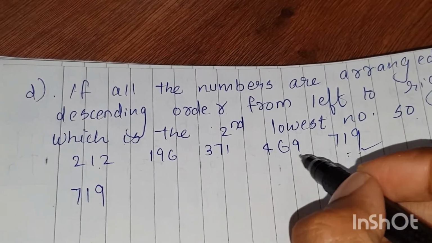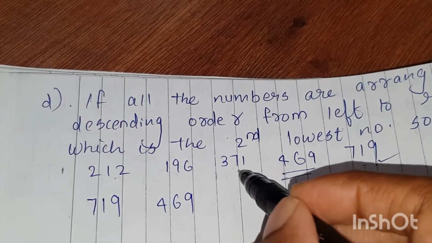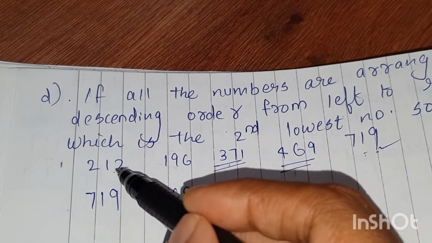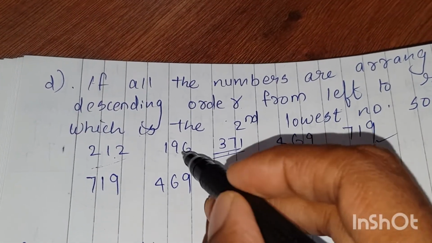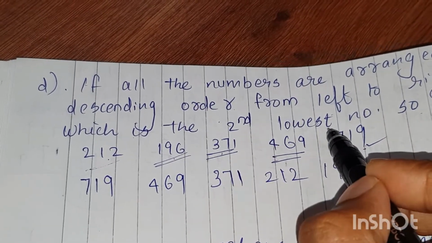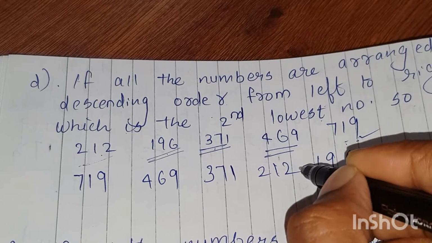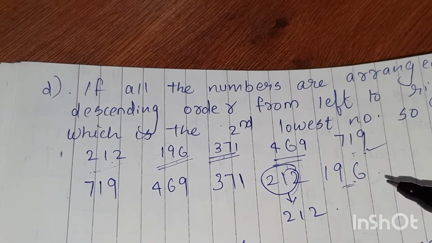Then the second largest number is 469, we write it here. Then the third largest number is 371, and the fourth largest number is 212, and the smallest number is 196. So the question is, which is the second lowest number so formed? The lowest number formed is 196. The second lowest number so formed is 212, right?